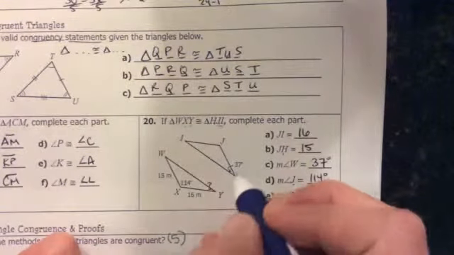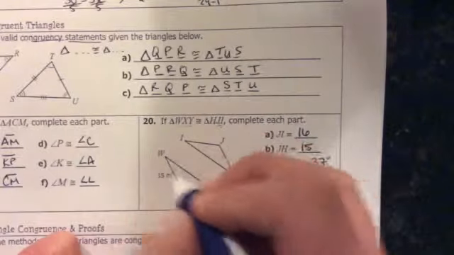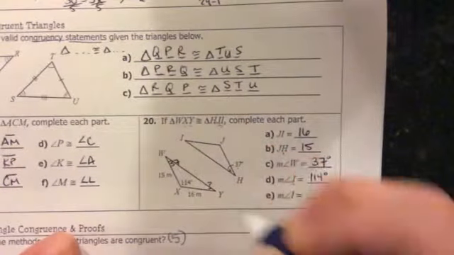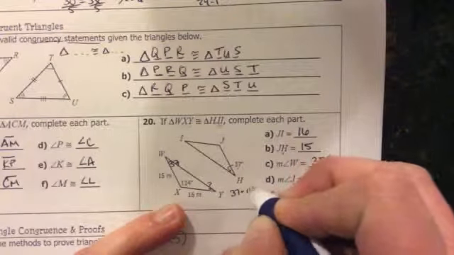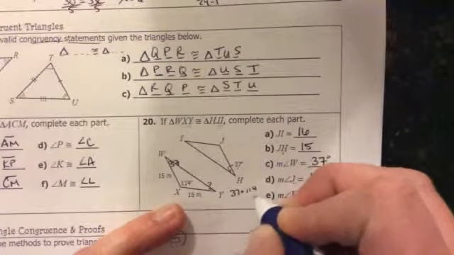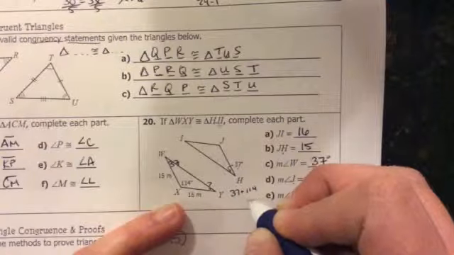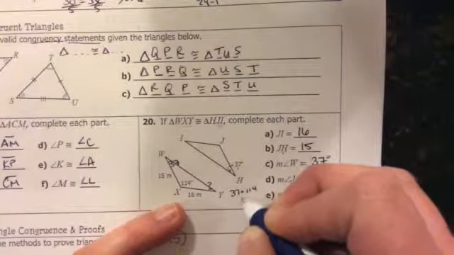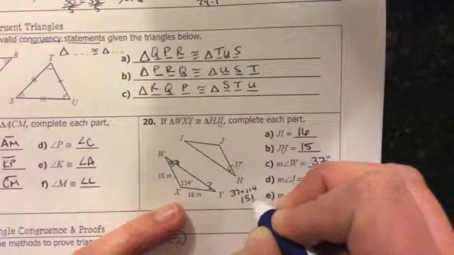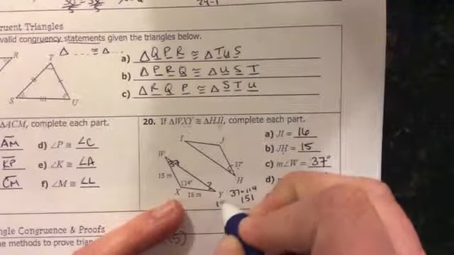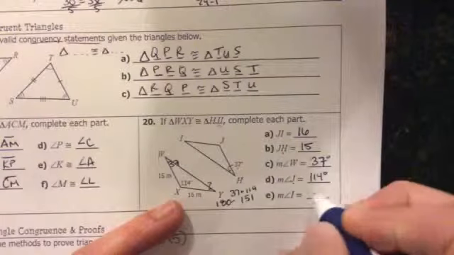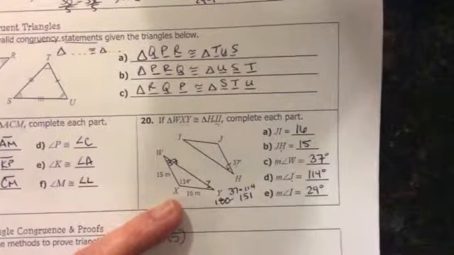But what I do know is that this H matched with a W, and that was 37. So what I can do to get my third angle is I can go 37 plus 114. It's going to be 151, I believe. Yep, okay, and then I'm going to go 180 minus 151. That's going to be 29 degrees.